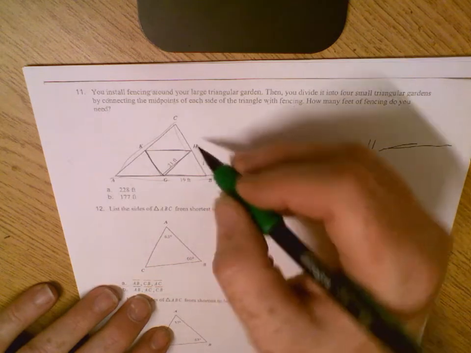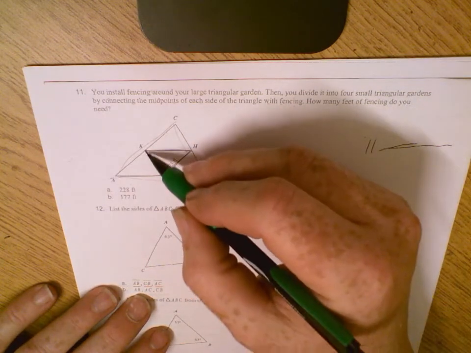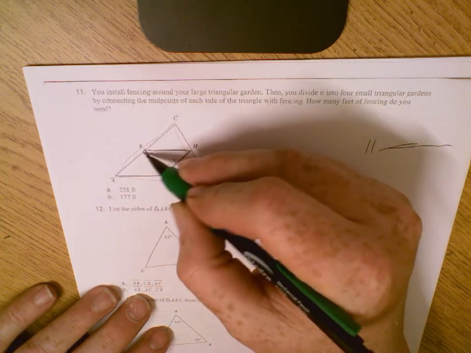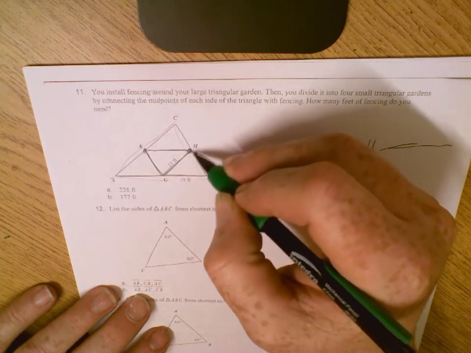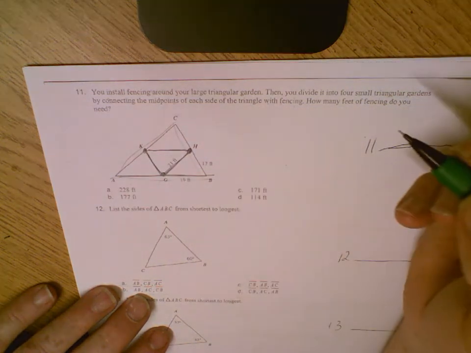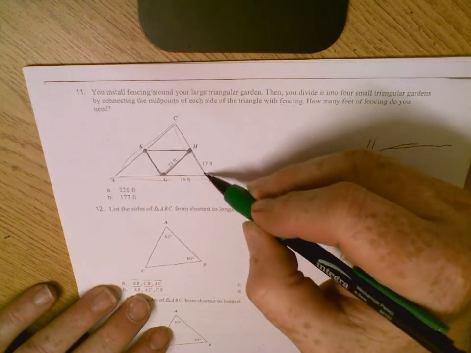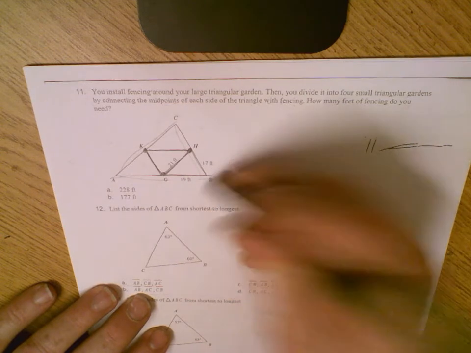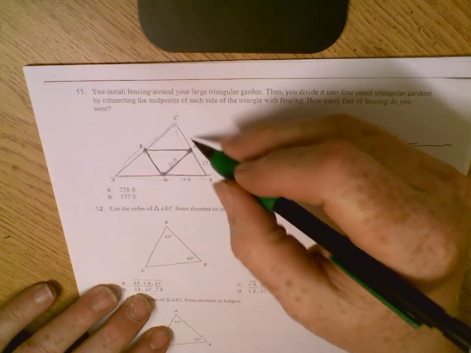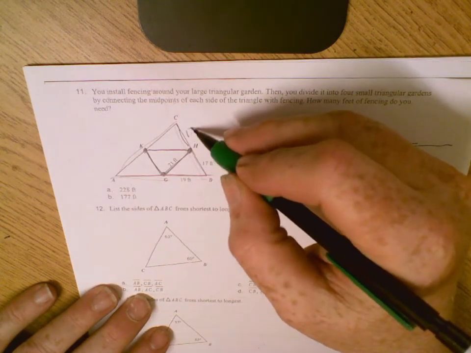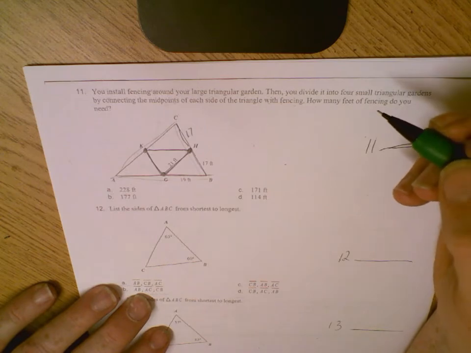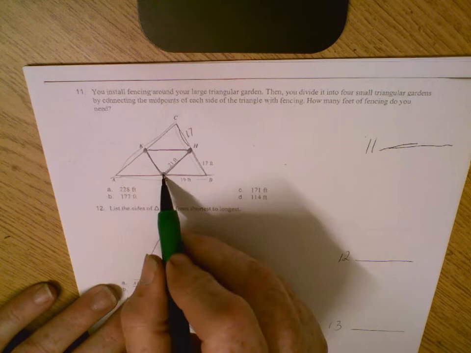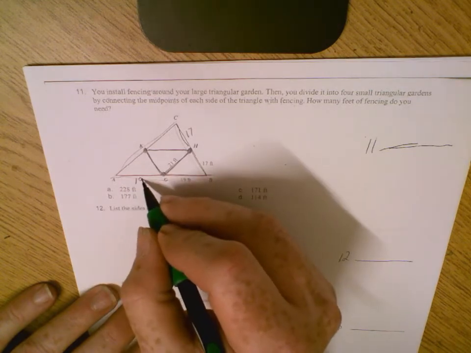Well, we know that this is the mid-segment triangle, because each of these is a midpoint. So this part over here, HB, is 17. Then that tells us HC has to be 17. And we know if GB is 19, then AG has to be 19.